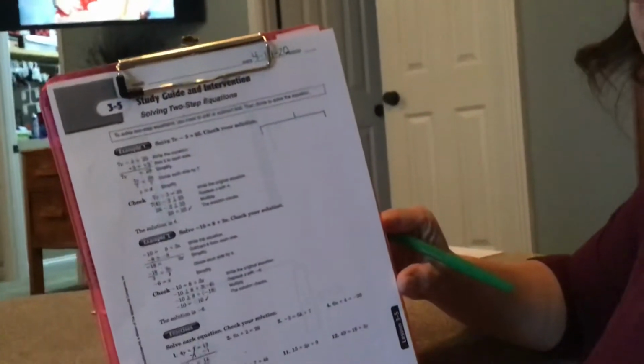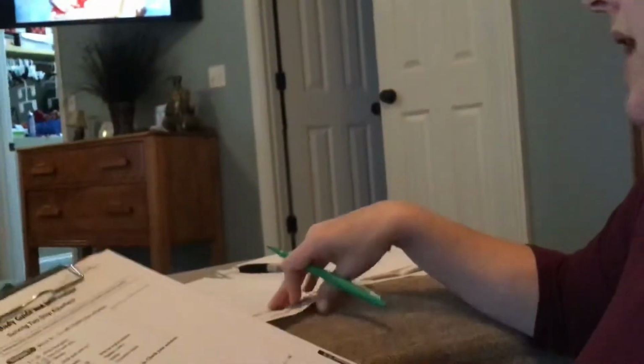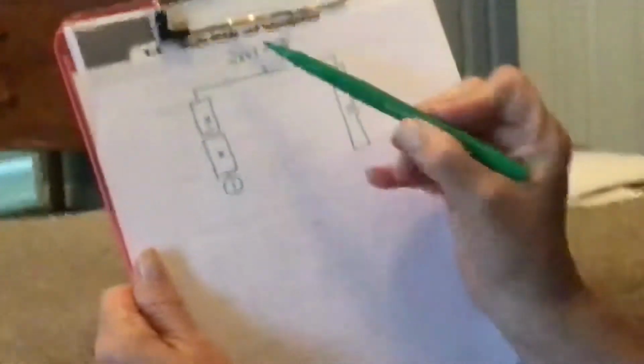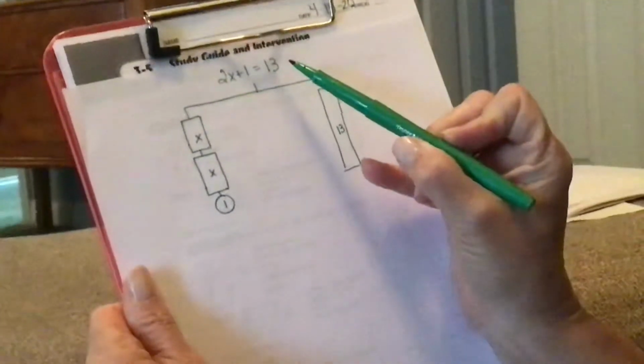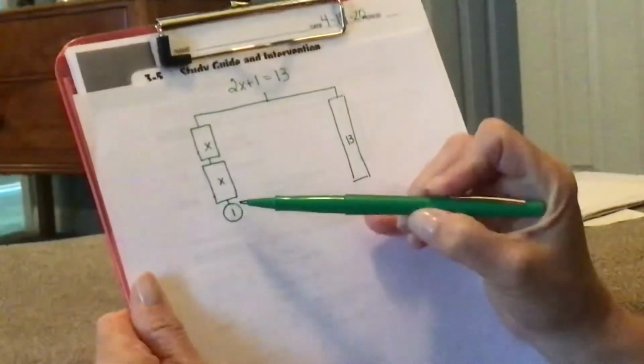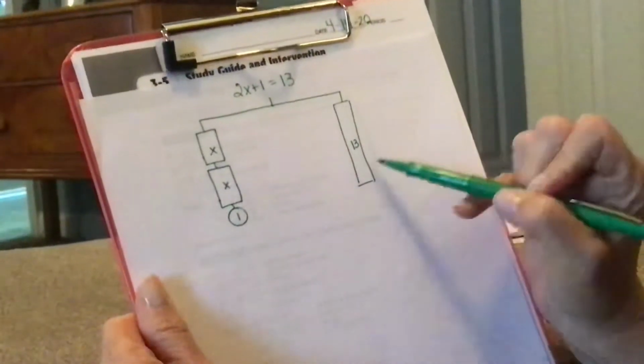Lydia, this way, please. Solving two-step equations. And before I start this, I set up a model to remind you of how to solve two-step equations. So this is a model for the equation 2x plus 1 equals 13. This is the model we talked about in class. So on the left side, I have the 2x plus the 1. On the right side, I have the 13.